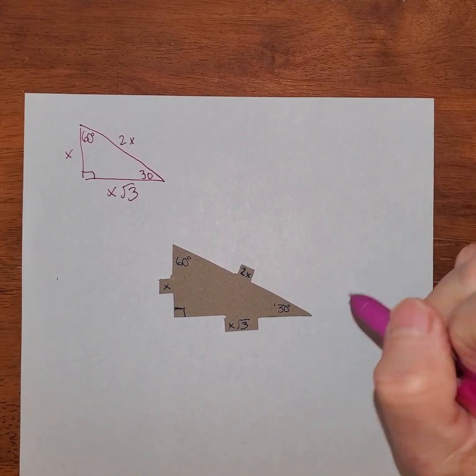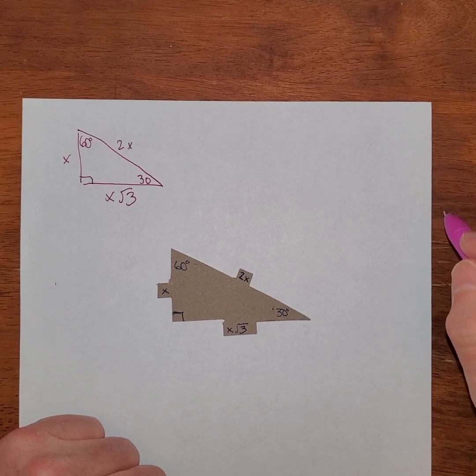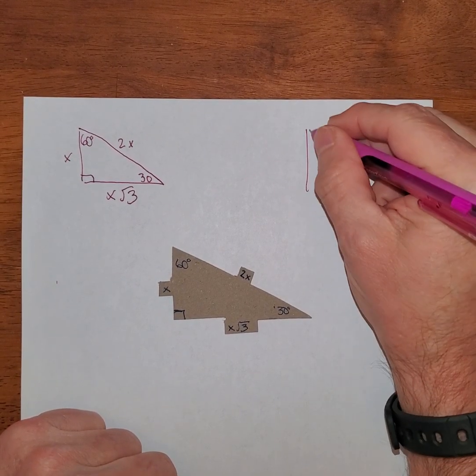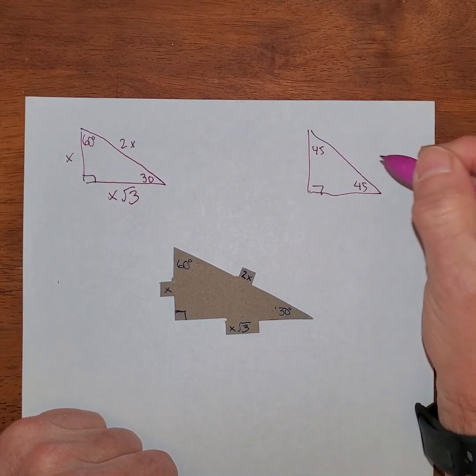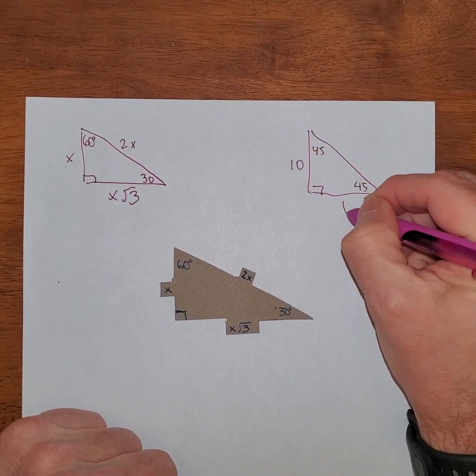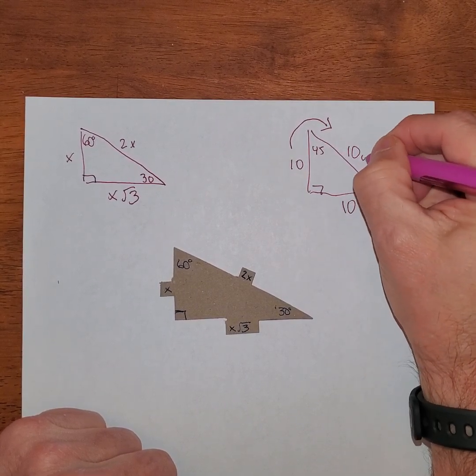Okay, today we're talking about the 30, 60, 90 right triangle. Last time was 45, 45, 90, right? And in that 45, 45, 90, the only two things you had to do besides know that these were the same: if this is 10, this is 10. Then if you want to go this way, you multiply by radical 2, so it'd be 10 radical 2.